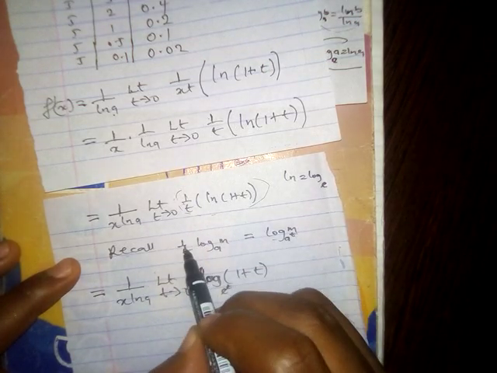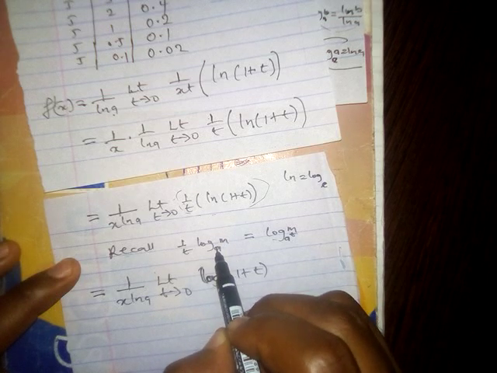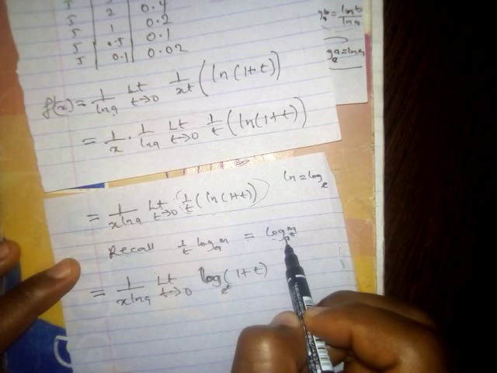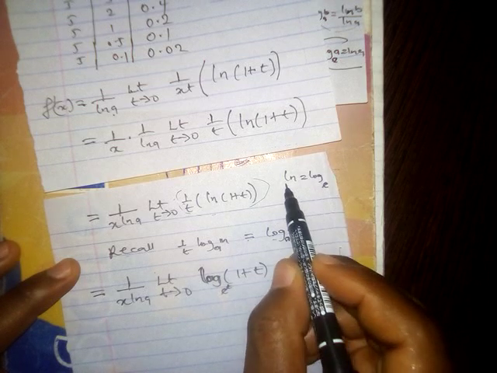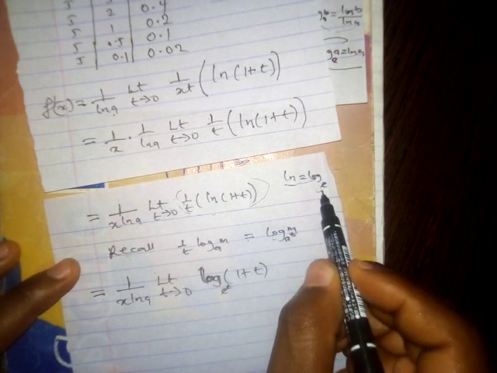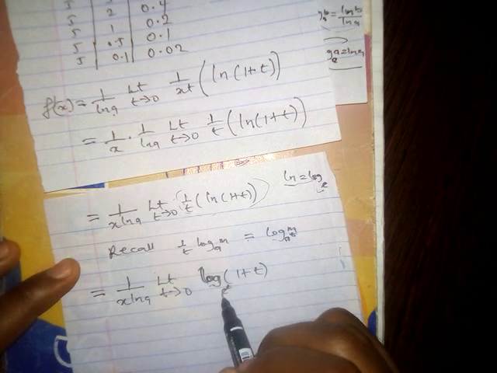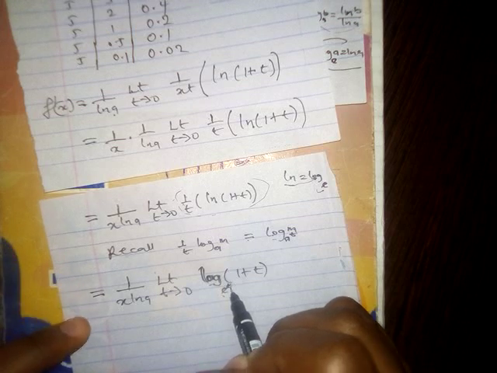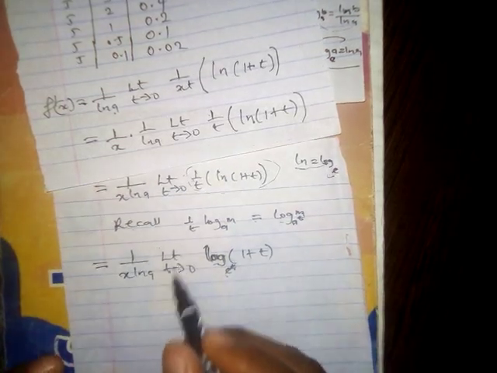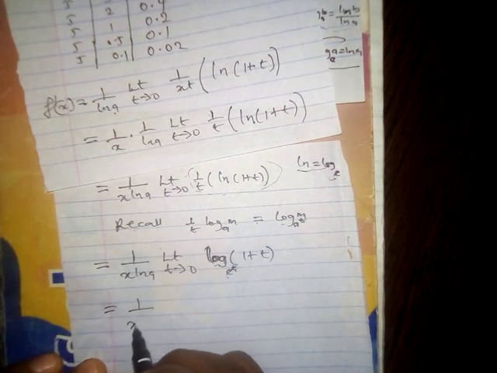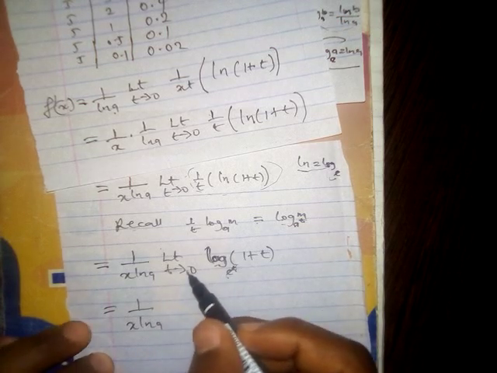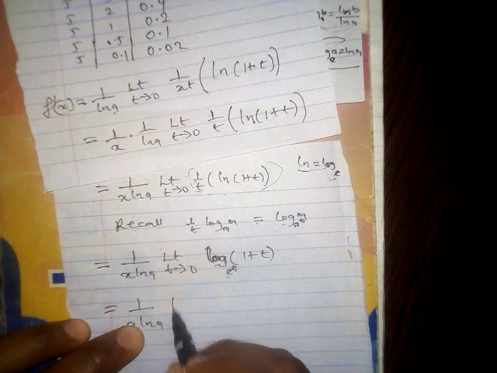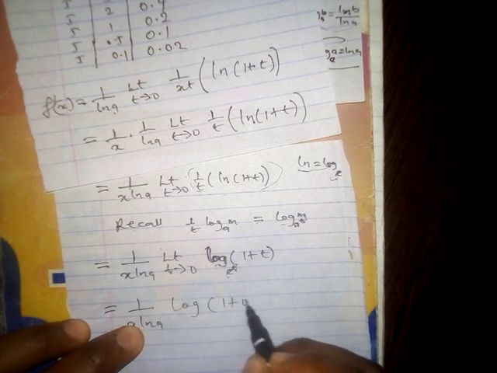Remember our rule now. 1 over t log m with base a is equal to logarithm of m. Then our base now becomes a raised to the power of t. So since ln is the logarithm with base e, I'll just change it to logarithm with base e, so that I'll be able to put the 1 over t here. I'll put the t here. Now, to remove this limit, this is equal to 1 over x ln a. As t approaches 0, wherever we see t, we put 0. So this becomes the logarithm of 1 plus 0.